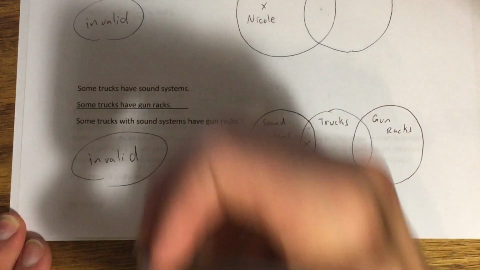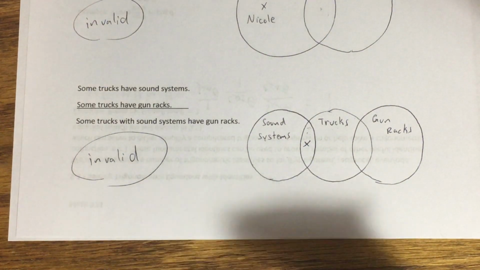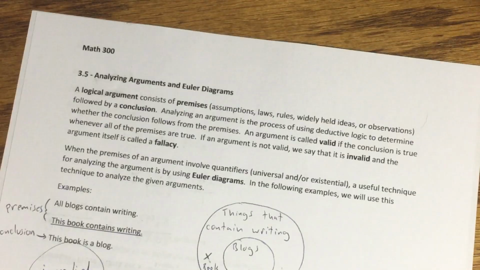I know at this point you're probably asking, are we going to have a valid argument? So far they've all been invalid. Well, let's see.